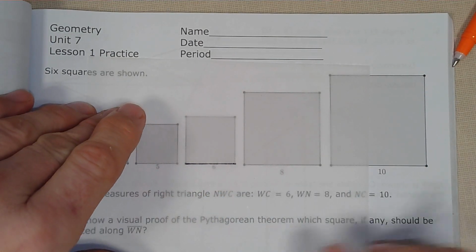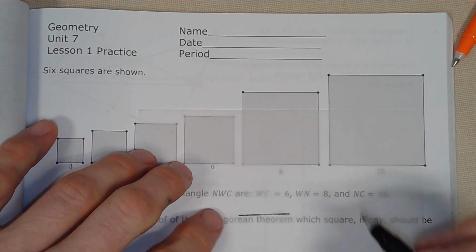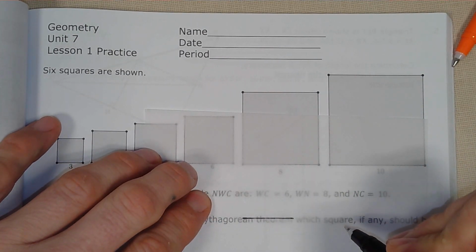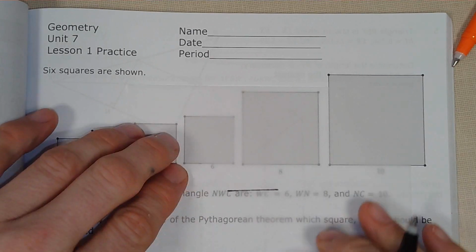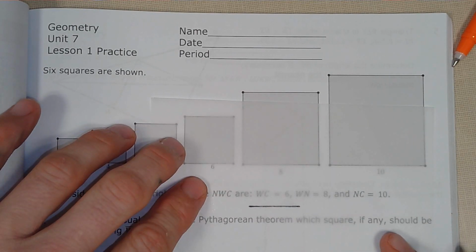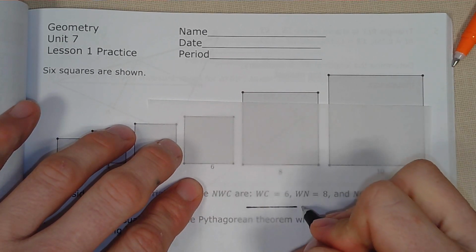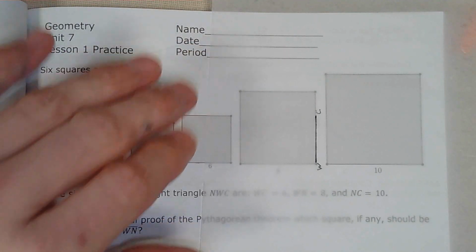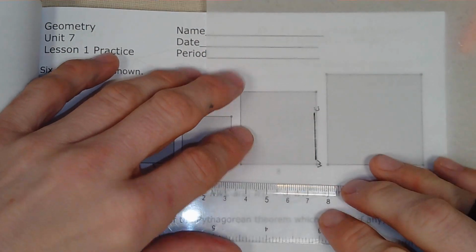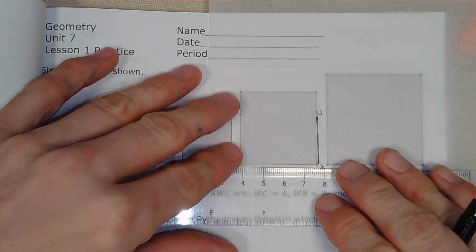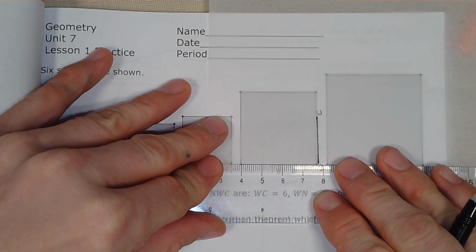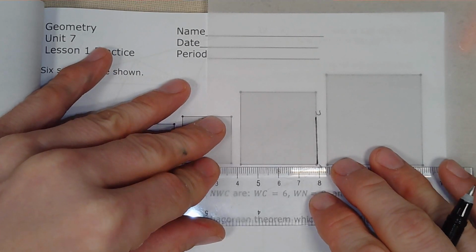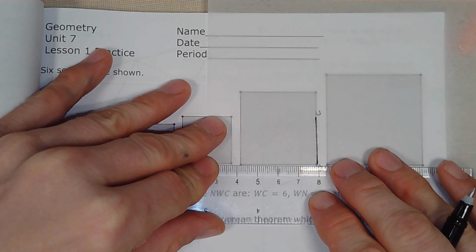Okay, that's my 6, and that's going to be WC. So C has to be over here, and this has got to be W, and then WN is going to be 8. Make sure I make that nice and straight.